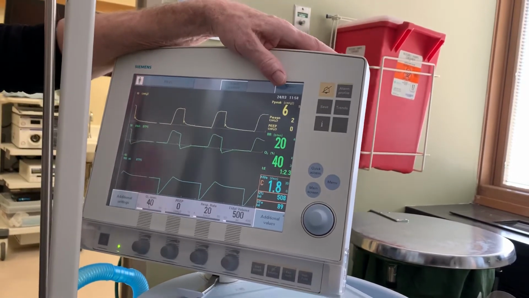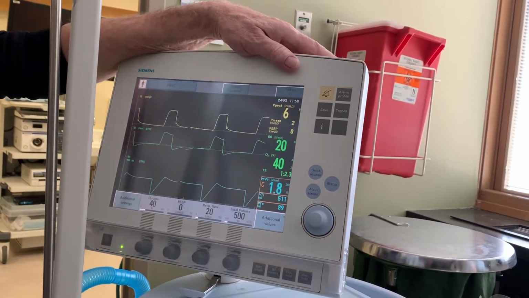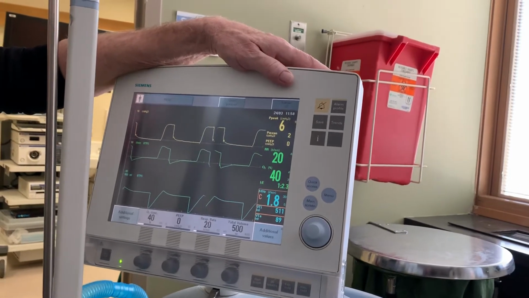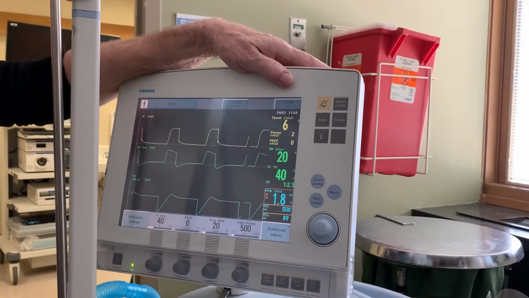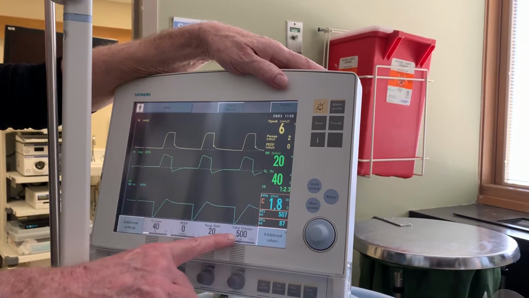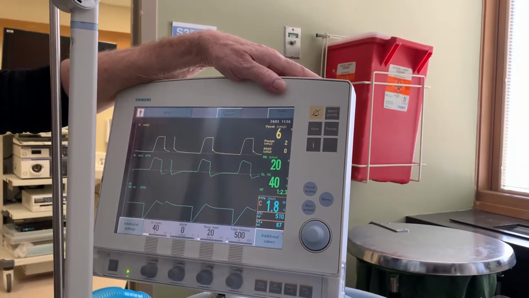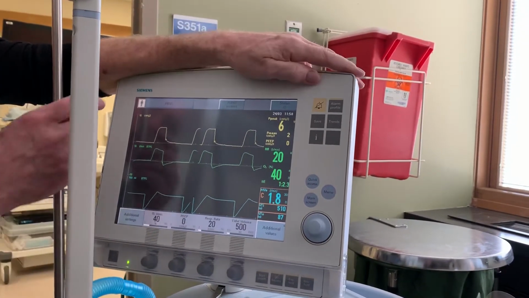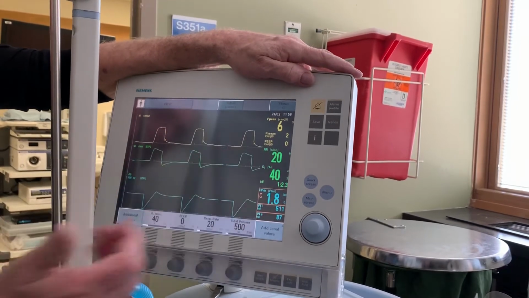This machine never locks the patient out of taking a spontaneous breath on their own. But if they're in controlled mechanical ventilation, as soon as they make an effort, the machine delivers the volume that's preset on this device.